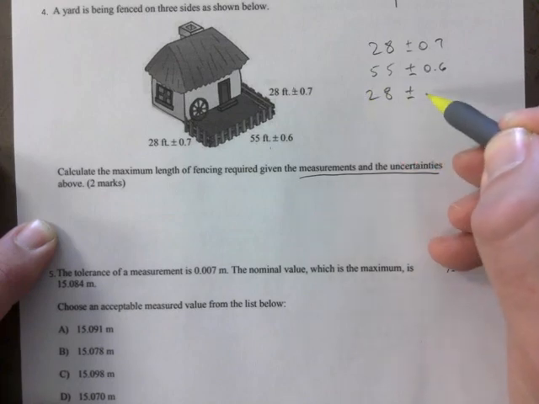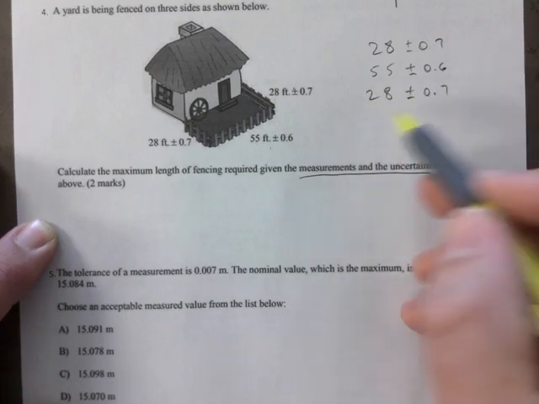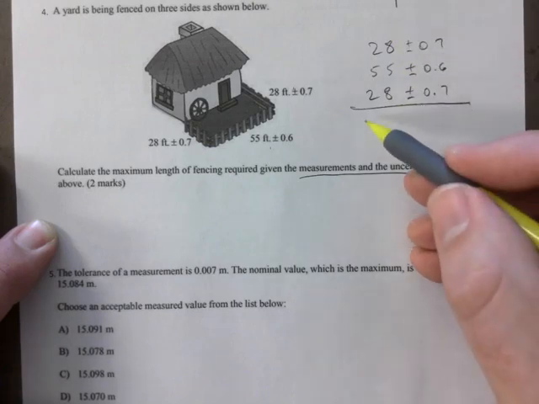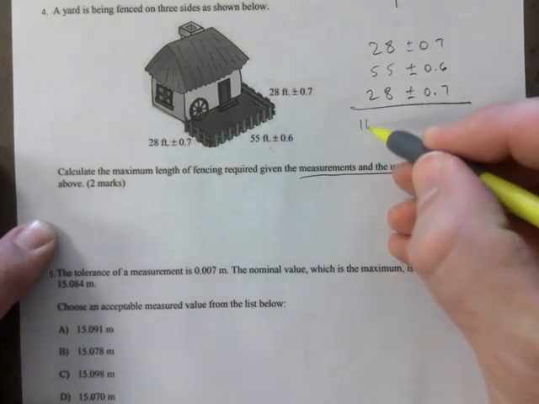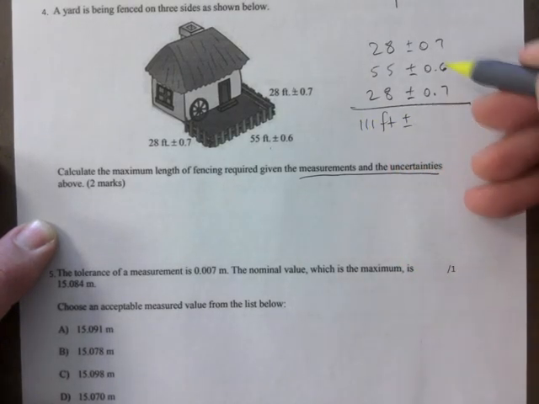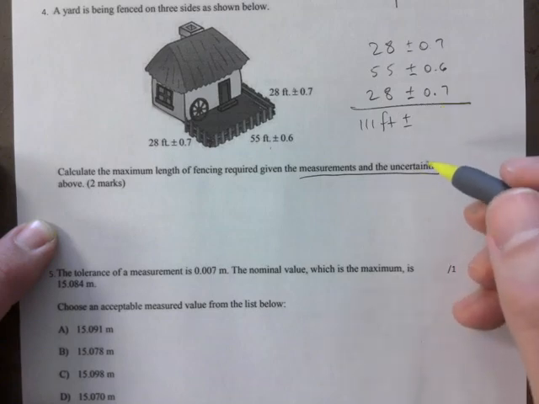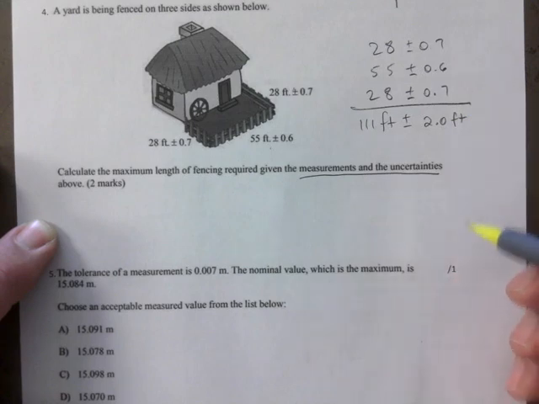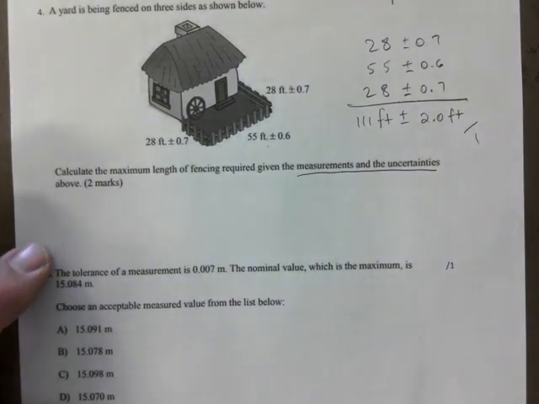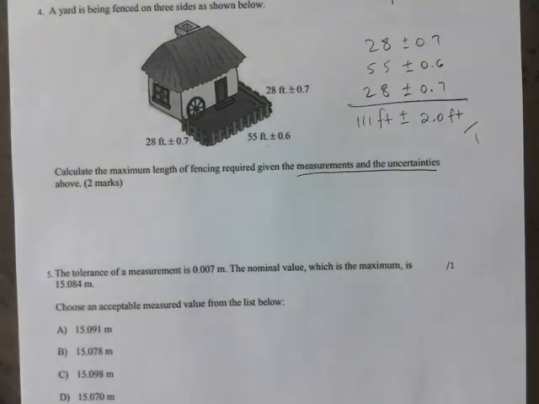I hope you understand that. So you add this up and you get 111 feet, plus or minus. If you add this up, you get 2.0 exactly feet. I give you a mark for that. If you did that, you're on the right track.